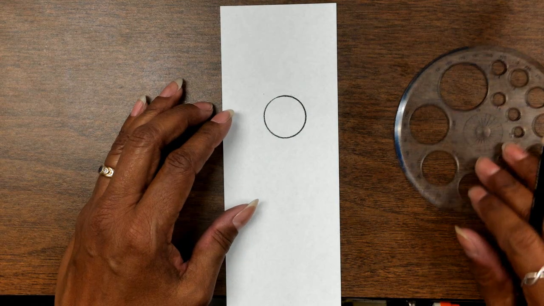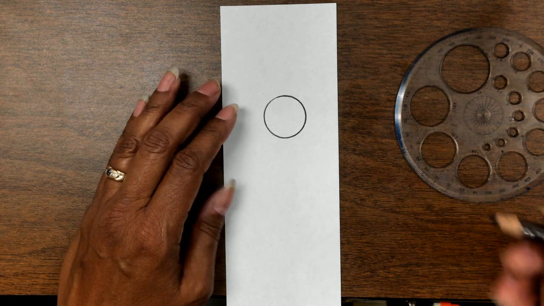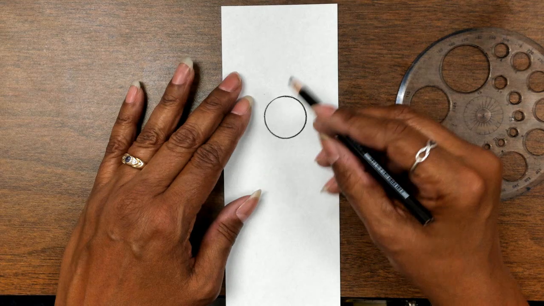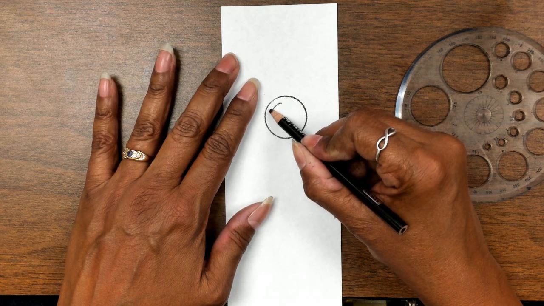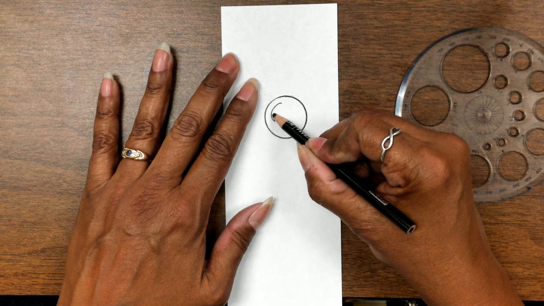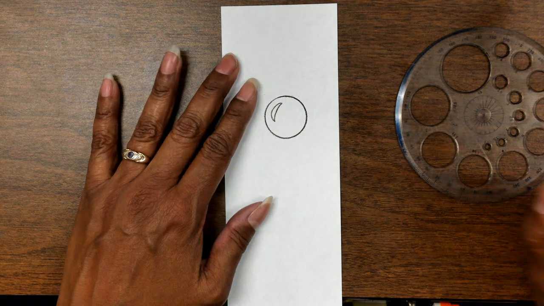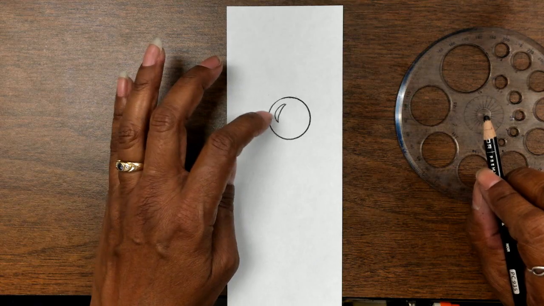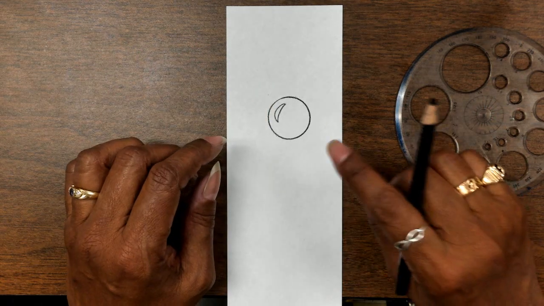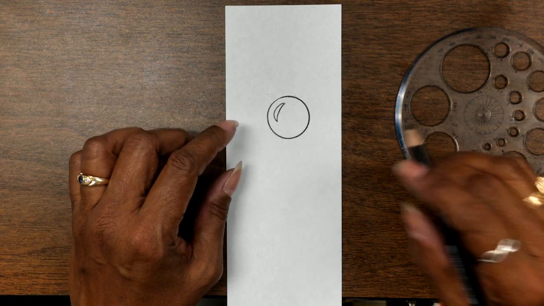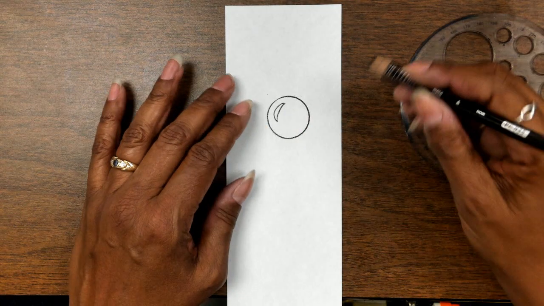One circle. Okay? Once you do that, on the left side of the bubble, you're going to make a letter C shape. And you're going to stop and go backwards, and you're going to turn it into a crescent moon shape. Okay, so on the left side of your bubble, make a little crescent moon shape. That's going to be the highlight of your bubble. We're going to do a realistic bubble, and that's the highlight.